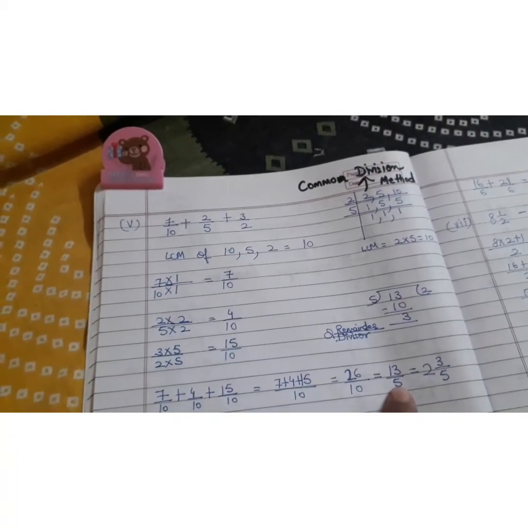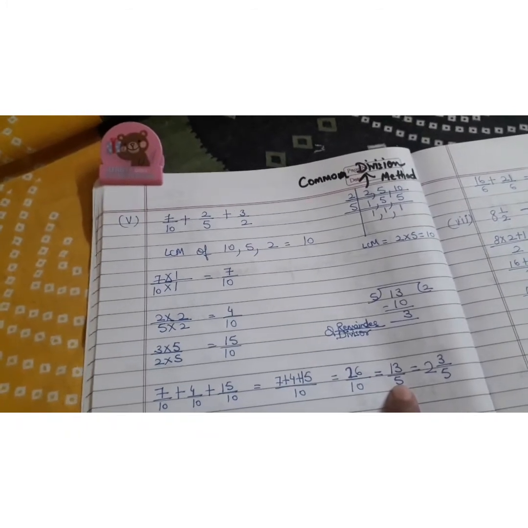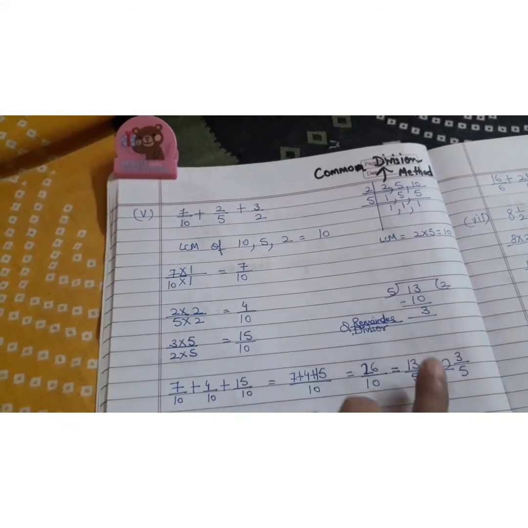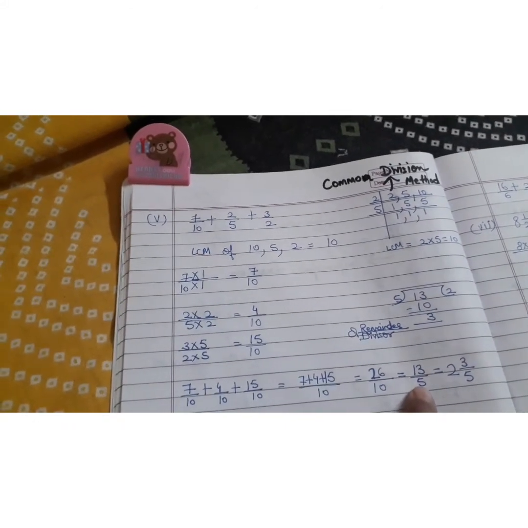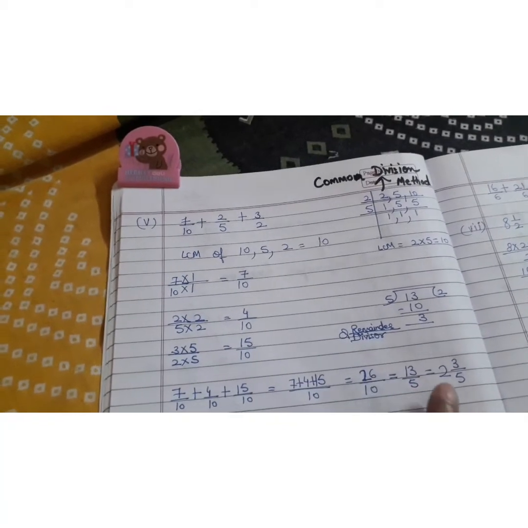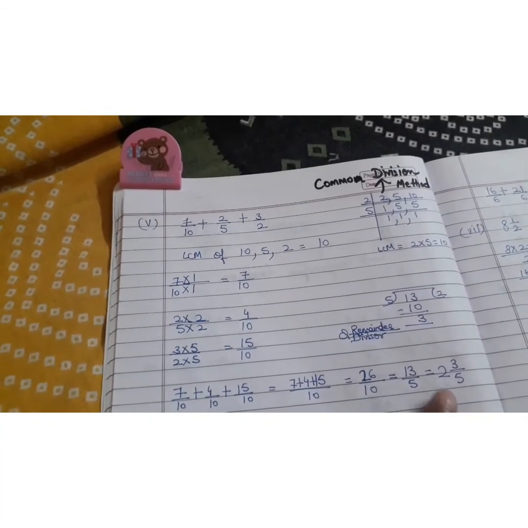13 by 5 is an improper fraction. So you have to convert it into a mixed fraction by dividing it. So divide the 13 by 5. You will get 2 as the quotient and 3 as the remainder. So 2 3 by 5 is your answer.